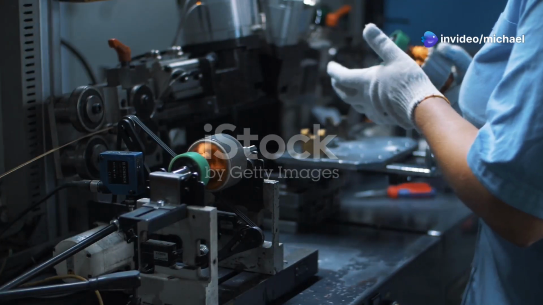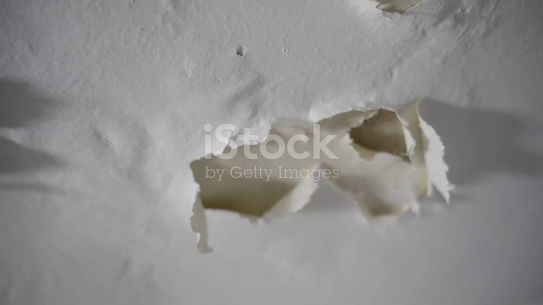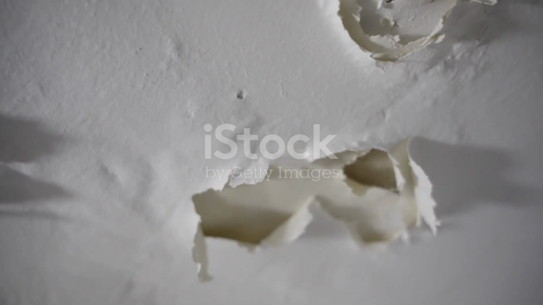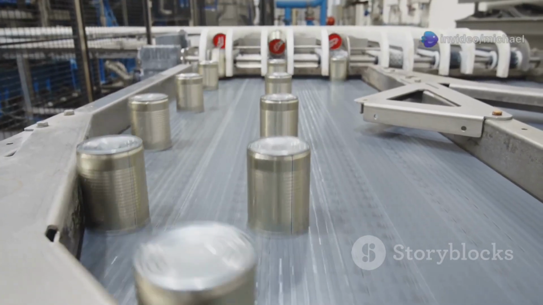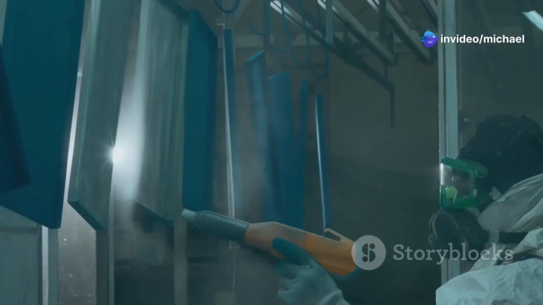So why does this happen? Well, imagine painting a wall on a humid day. The paint dries too fast, trapping moisture underneath. Same idea with coatings. Too much moisture in the air, or even in the can itself, can get stuck under the coating as it dries. Bam, blisters. But it's not just moisture.